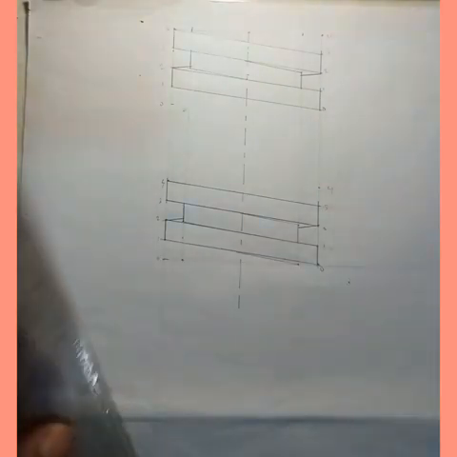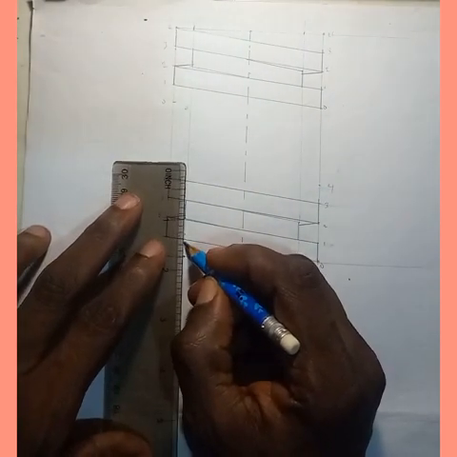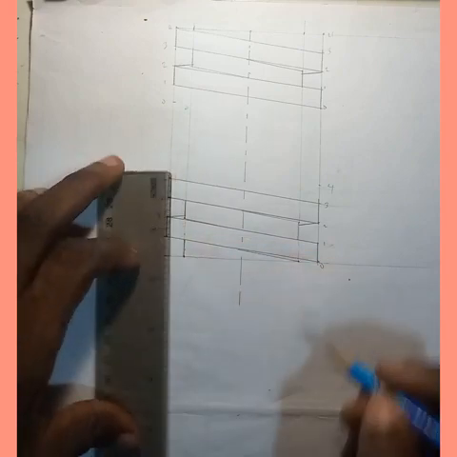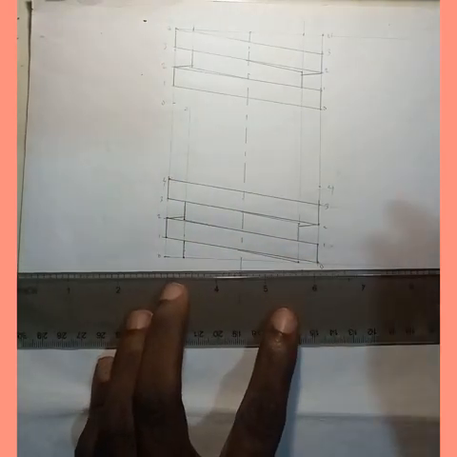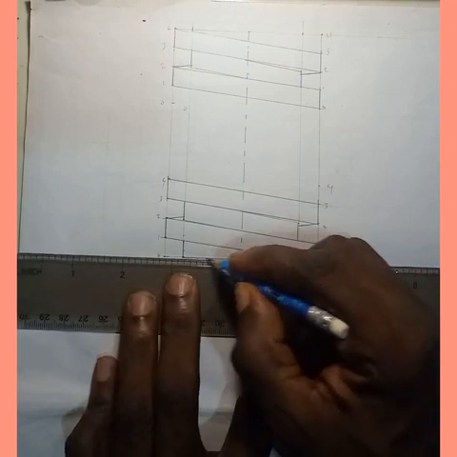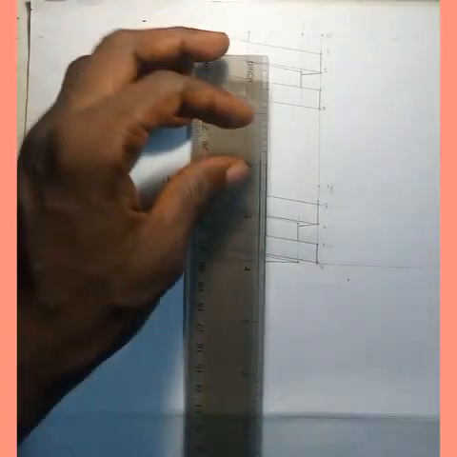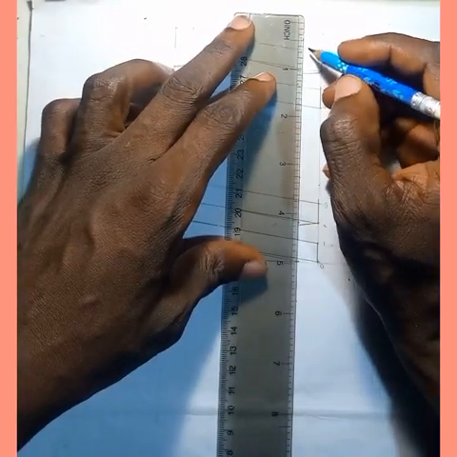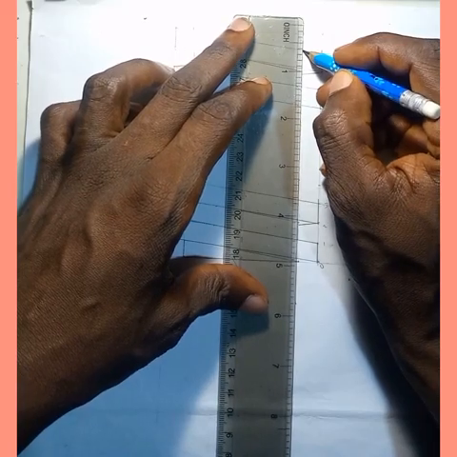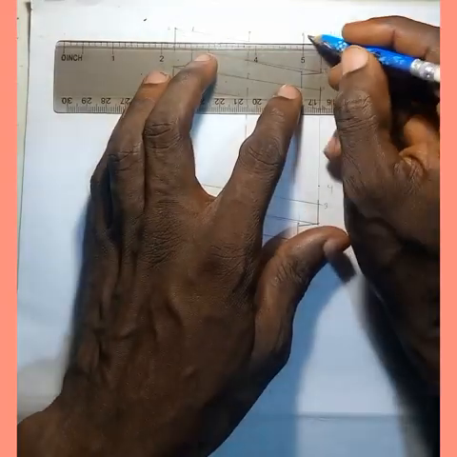Now, this is also going to be thick. It's going to be a thick line. You're also going to have a thick line here. A thick line here. And then here, you'd also have a thick line. And then a thick line on the horizontal.